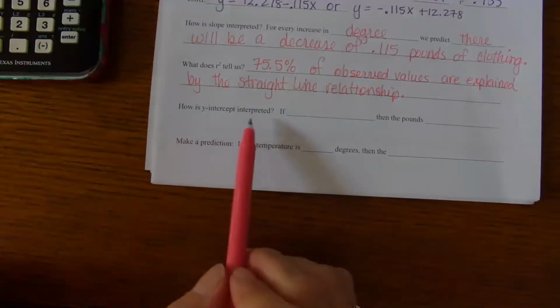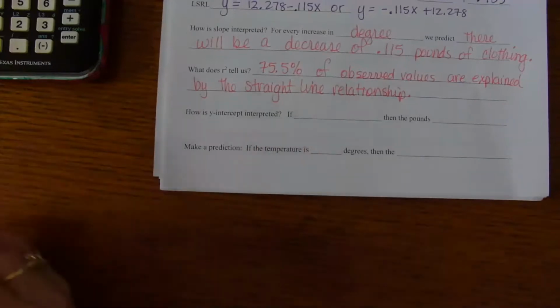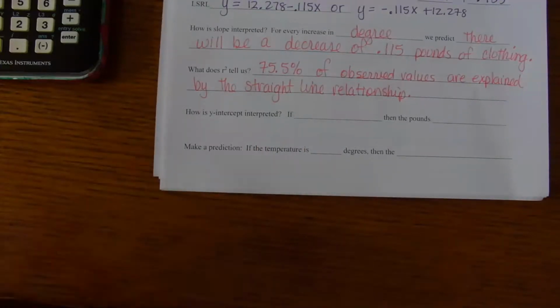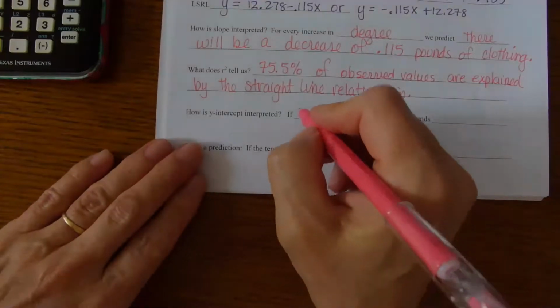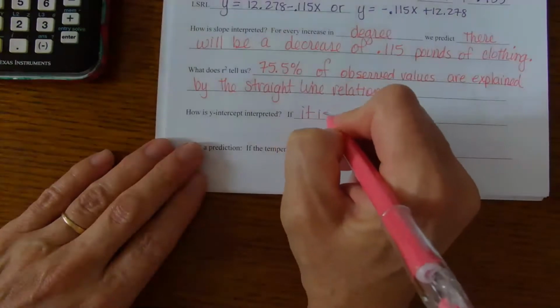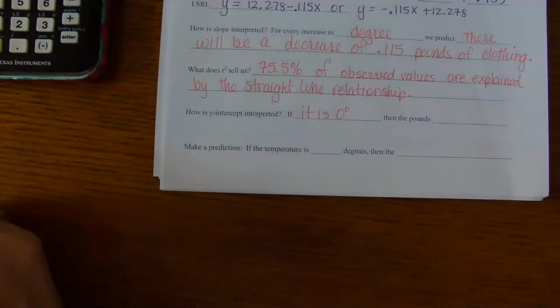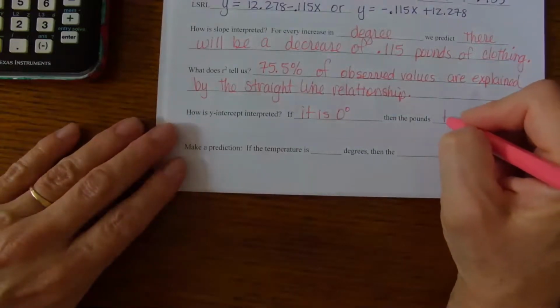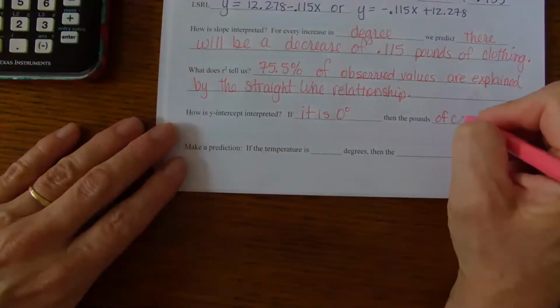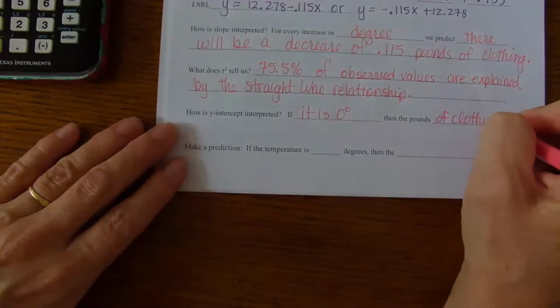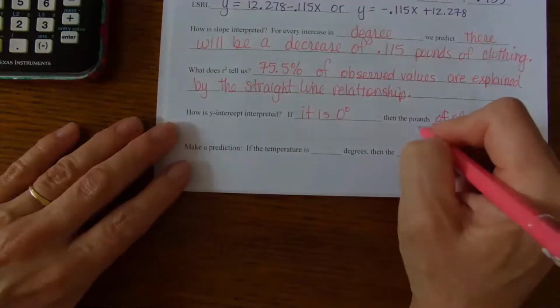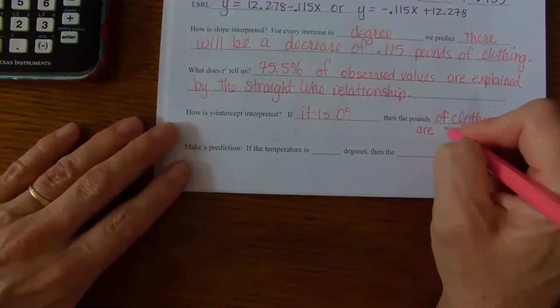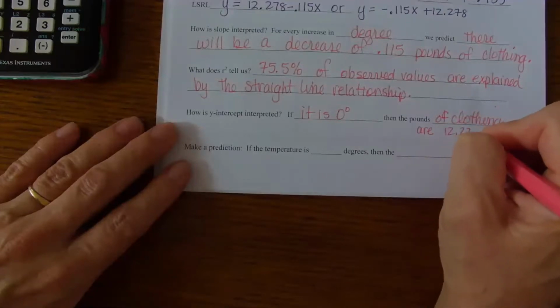Okay. How is the y-intercept interpreted? What does the y-intercept mean? X is 0. So that's saying if it is 0 degrees, in this case, we're talking temperature, right? If it's 0 degrees, the pounds of clothing are, what was it? 12.278.